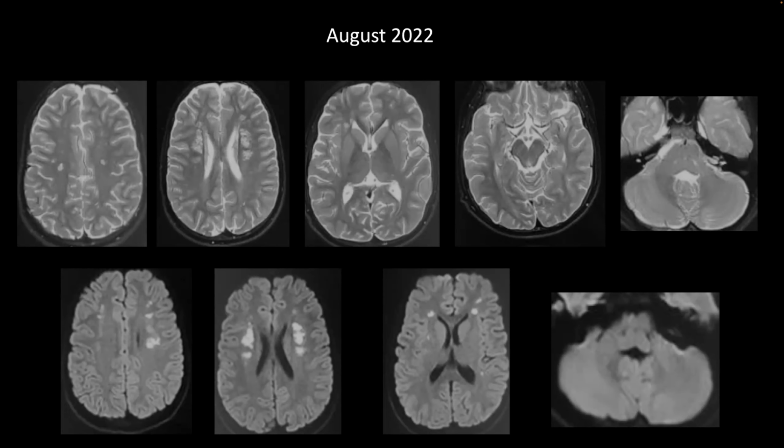It kind of reminded me of CARASIL. I don't know if anybody wants to pull the paper. The one patient that I've seen with it looks quite similar, and there was a migraine history. No hypertension, right?